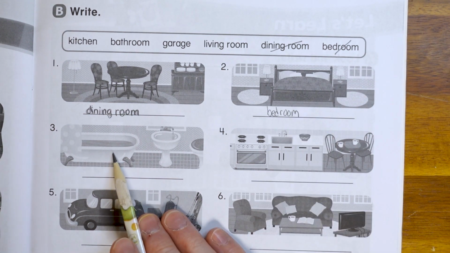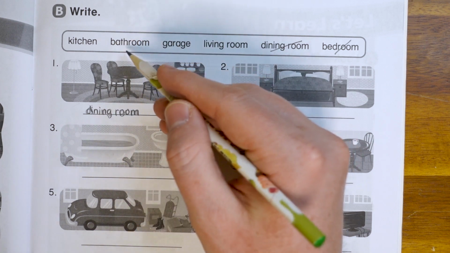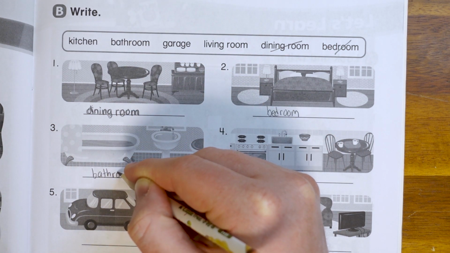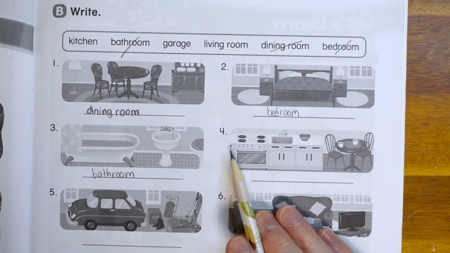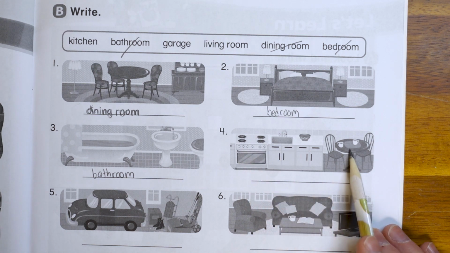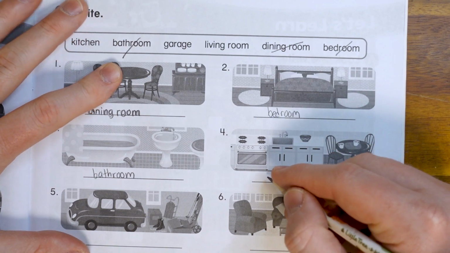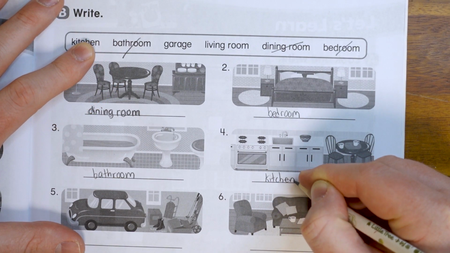Number 3, I see a bathtub, a toilet, and a sink. So this is bathroom. Bathroom. Cross that off. Number 4, here's an oven and a stove, a sink, and a table. So this is the kitchen. Kitchen.